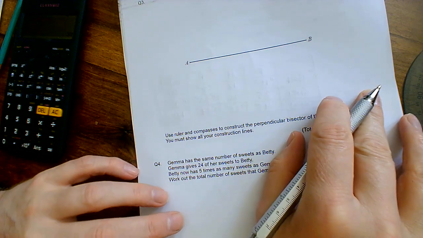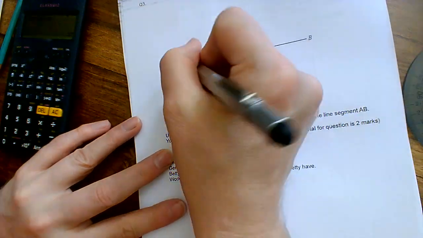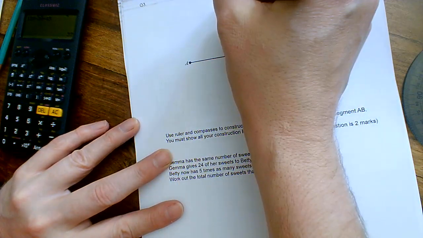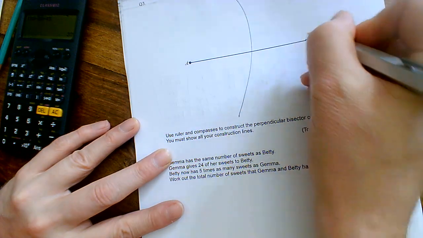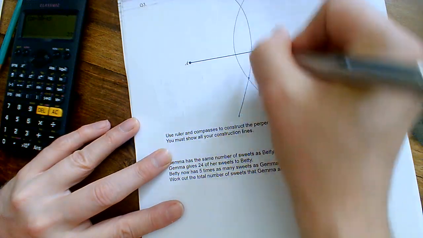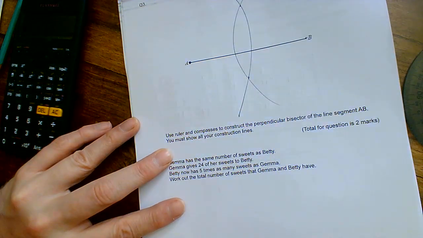Obviously I haven't got my compass, so that's an irritation. The way the compass would work is you put your compass point here and you just draw a big arc in the centre. You put your compass point on this one, you draw another arc, and then you can draw a line through the 2 points where they cross over, and that would be your centre point.